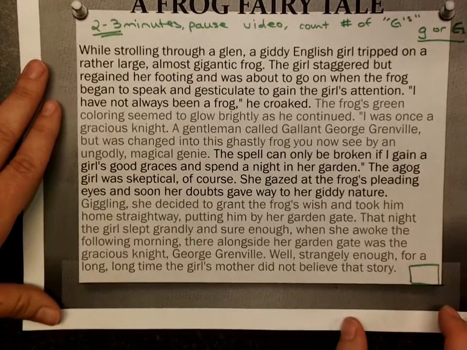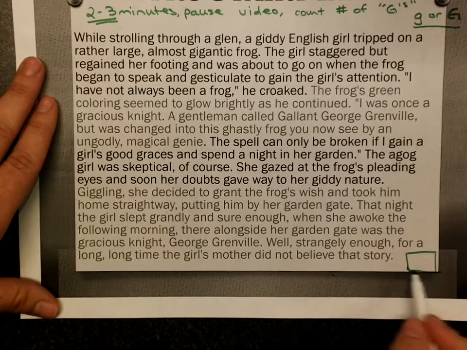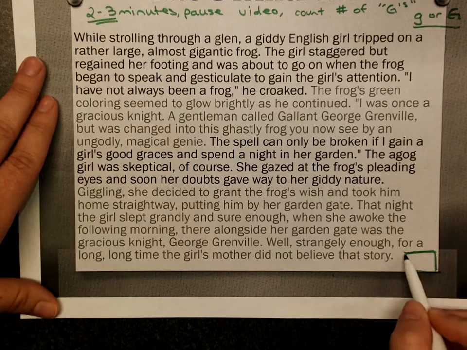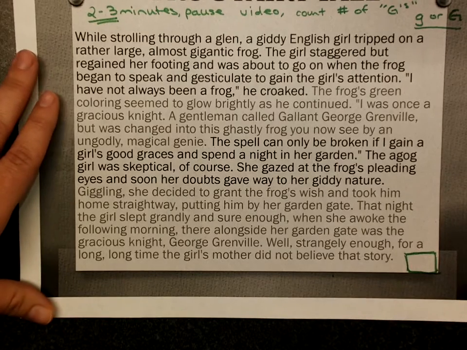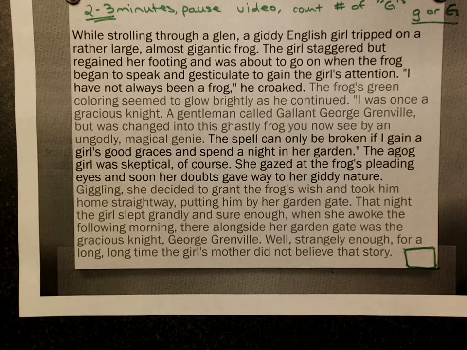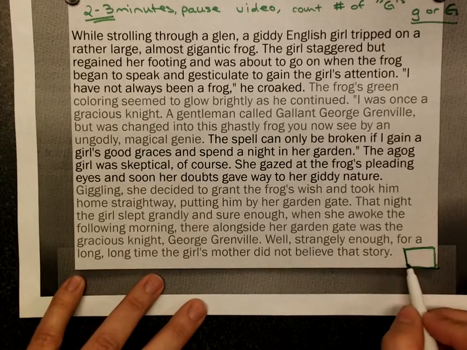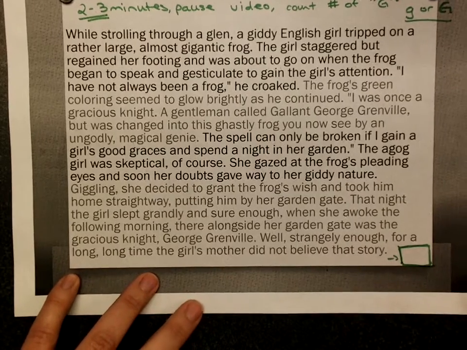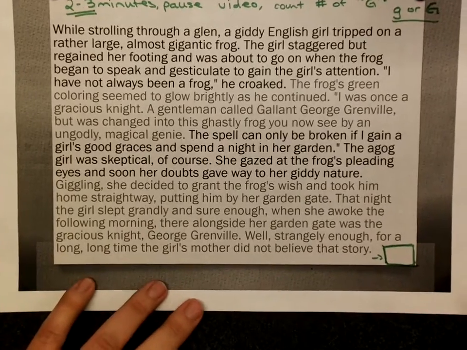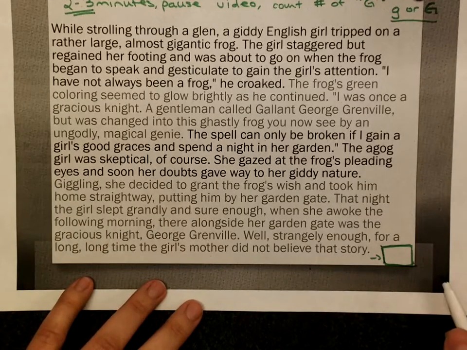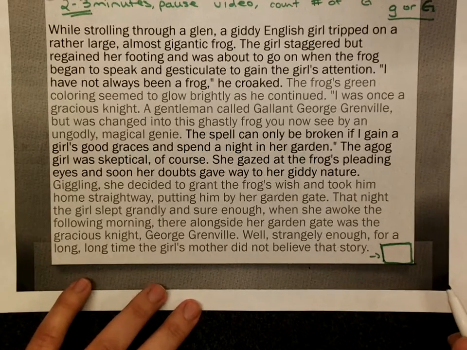Alright, so if you've counted all the G's and you have your number in the corner, hopefully you got it right. Hopefully it wasn't too hard to count those G's. Unfortunately, when I do this little experiment in a classroom, we all have different answers. Almost everybody has a different number. And everybody's pretty surprised that the numbers are all different, because really they should all be the same.